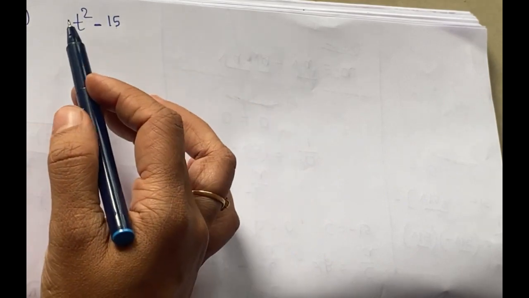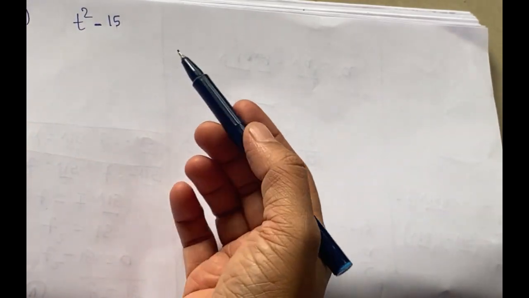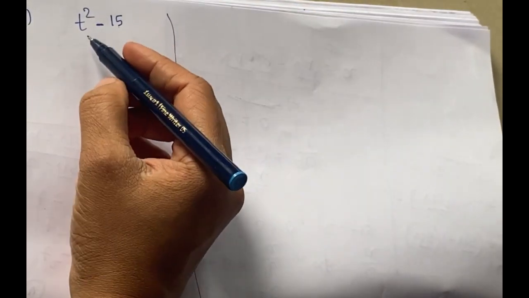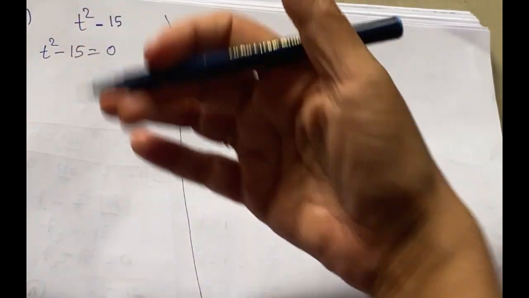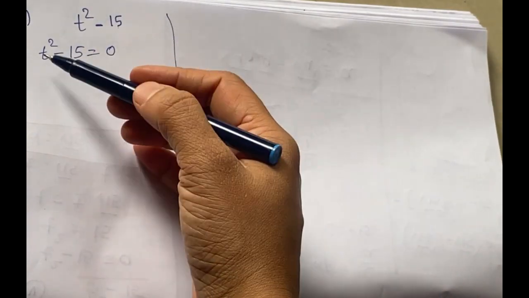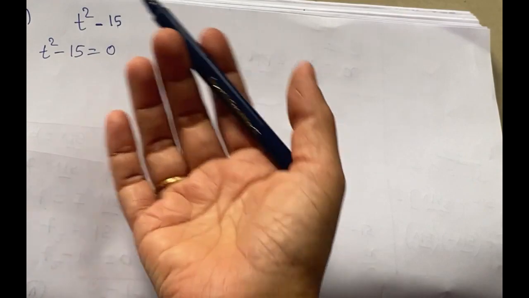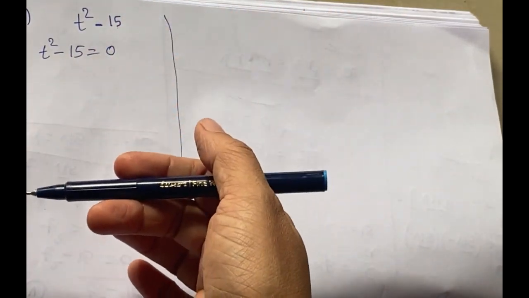We need to find the number of zeros of this polynomial first. There is a method to find the zeros: first write the given polynomial equal to 0. Then when you solve this, you will get values for t. Those values of t are nothing but the zeros of this polynomial. That is the answer for the first question.